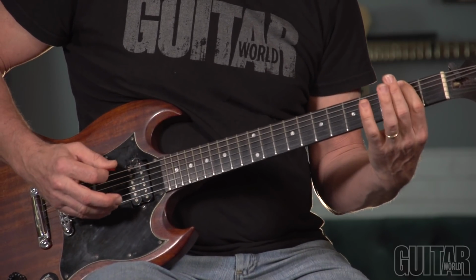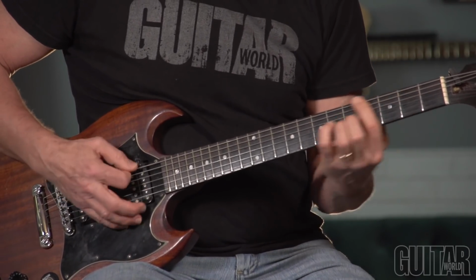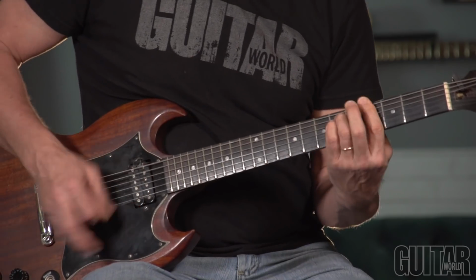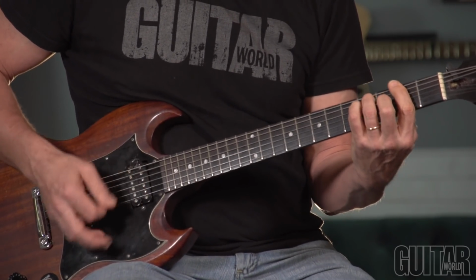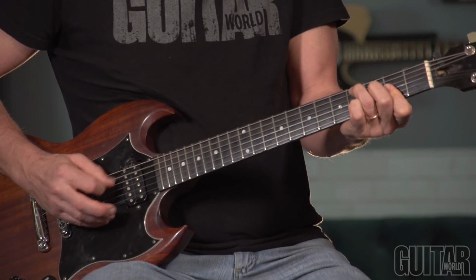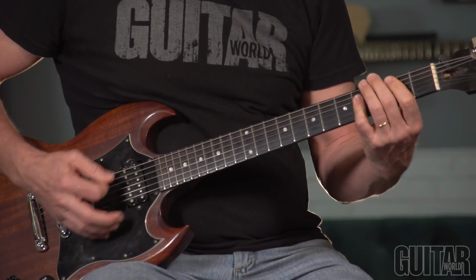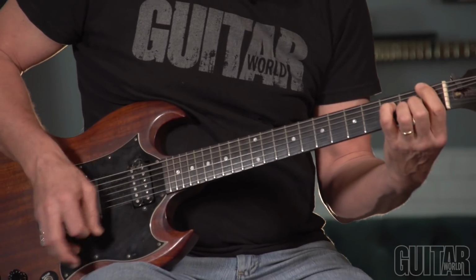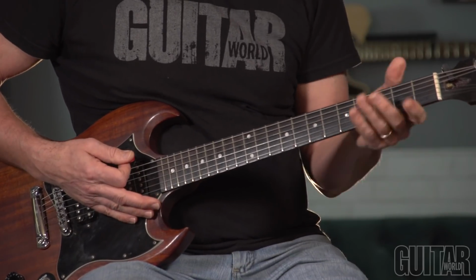Or the other one would be going up to A, which sounds a little weird to go. Now I'll go to C sharp this time. And now I'll go back to what they actually do, which is go to F. That sounds the nicest, and that's obviously why they chose it.